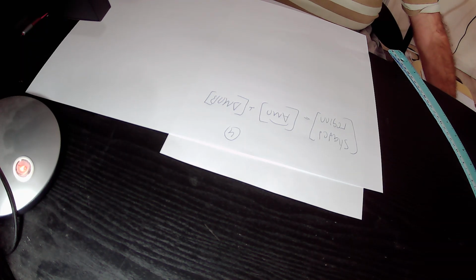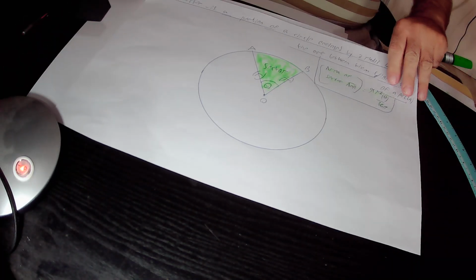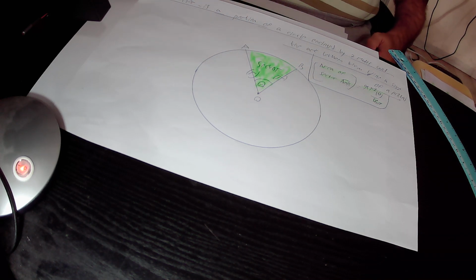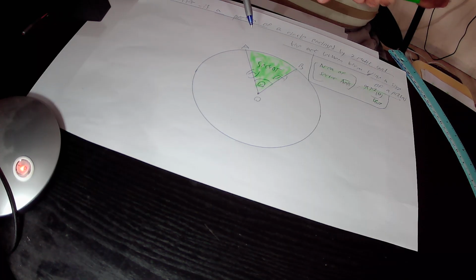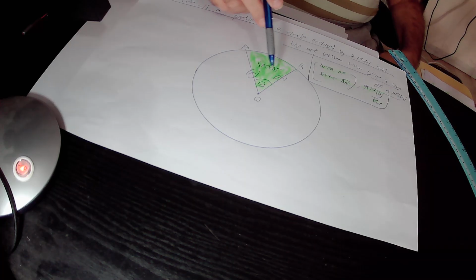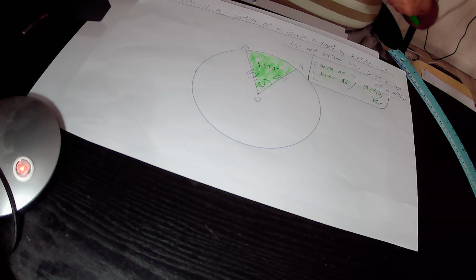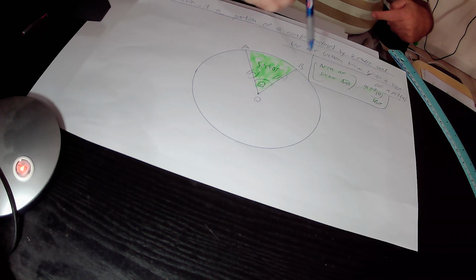What is a sector? A sector is a portion of a circle. The green shape AOB is a sector. It is a portion of this circle enclosed by two radii and arc AB between them. The two radii are also defined as the legs of the sector. Repeat again, a sector is a portion of a circle enclosed by two radii and arc AB between them.